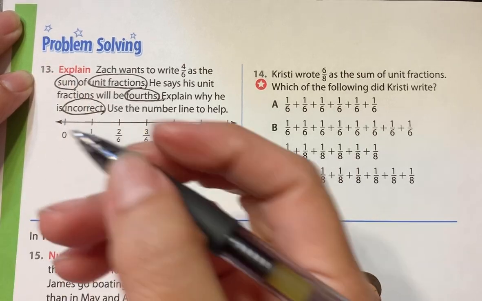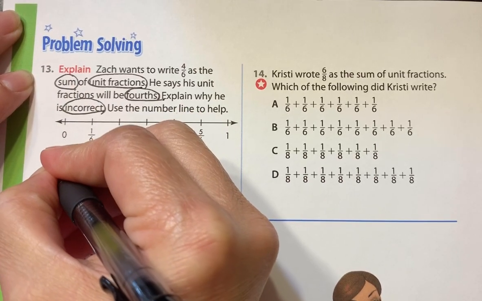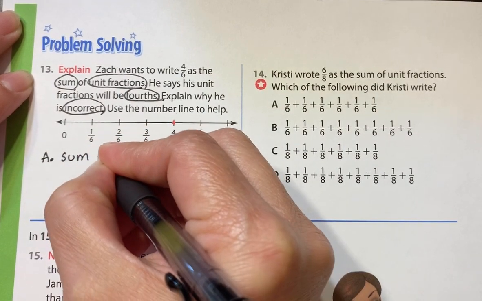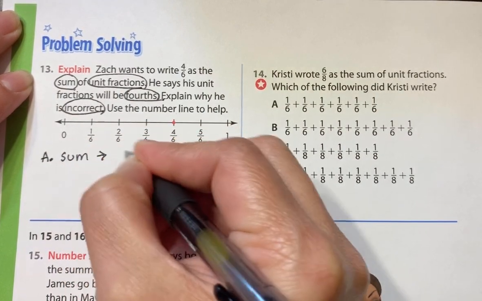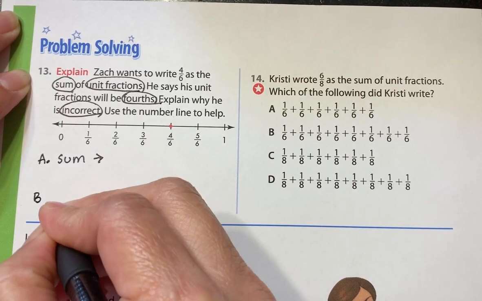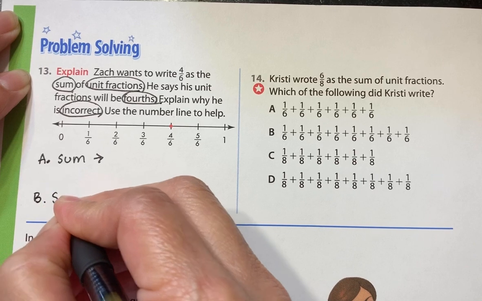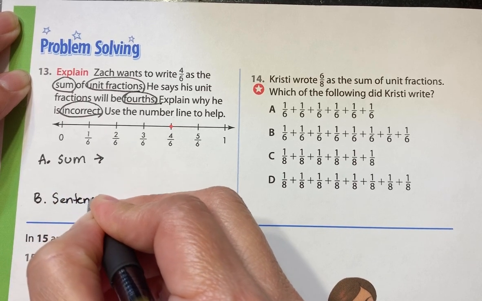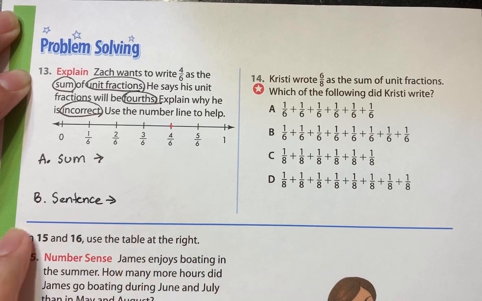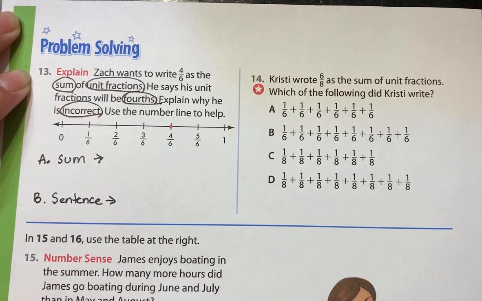So you have 2 jobs. First, in part A, find me the sum. So you can do it right here. And then in part B, write me a sentence telling me why he's incorrect. So for this one, you simply write a sentence telling me why he's wrong. Okay, you can use all this space to write your sentence neatly.